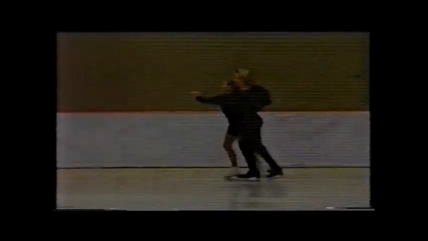Steps 11 and 12, the closed mohawk, should be executed smoothly without dropping onto the edge after the turn. The edge into the turn should aim down the ice. The dance must restart at the midline.